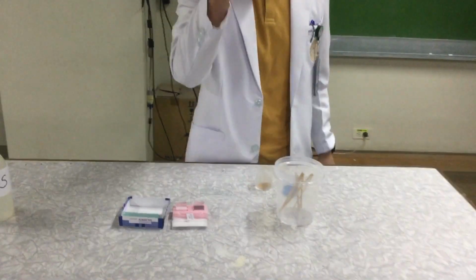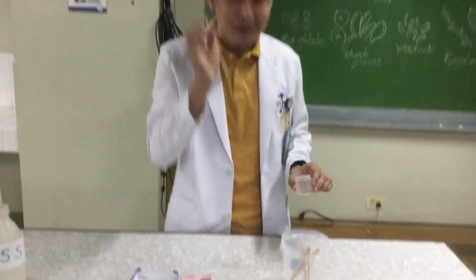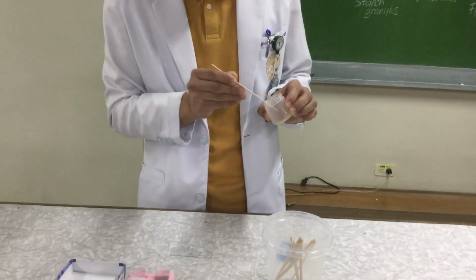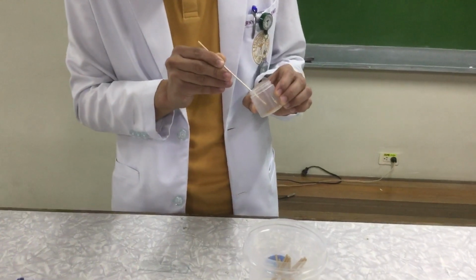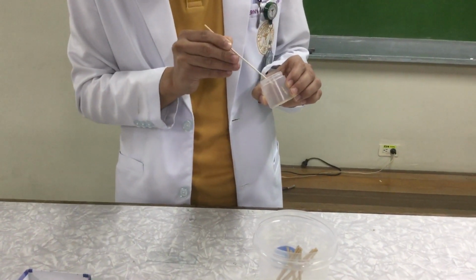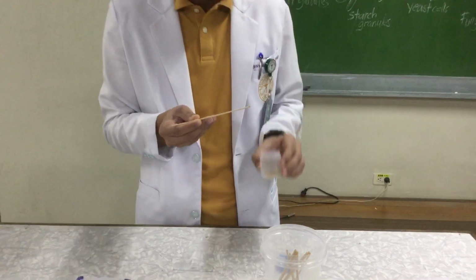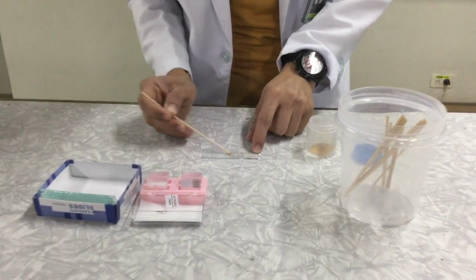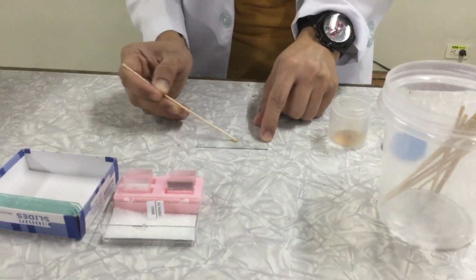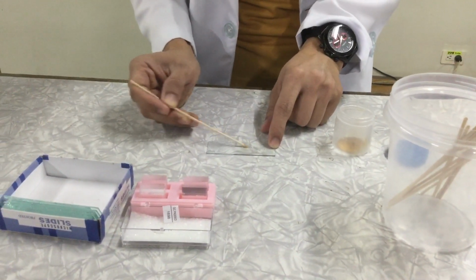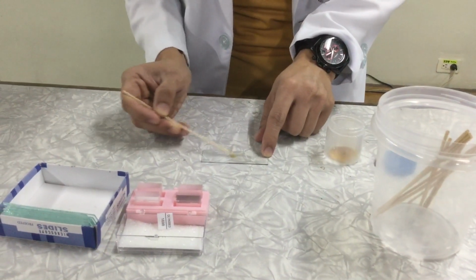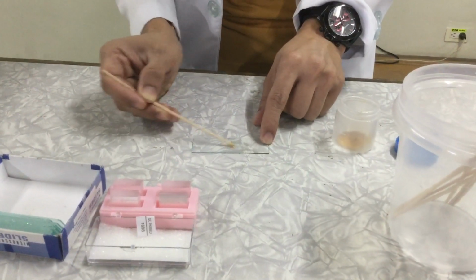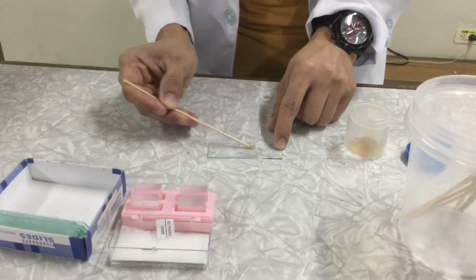And then, using the applicator stick, not your hands, get a sample of the stool. If this is mucoid, it is advisable to get the mucoid part, and take note, if this is bloody, get from there too. So, get a minute amount, make a homogeneous mixture. When you say homogeneous, it means even. Not too thick, not too light. There you are, that's fine.